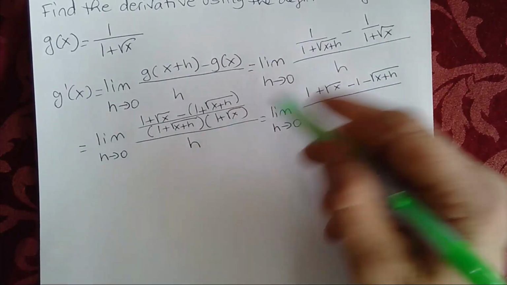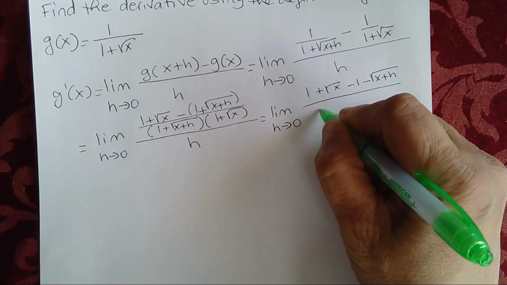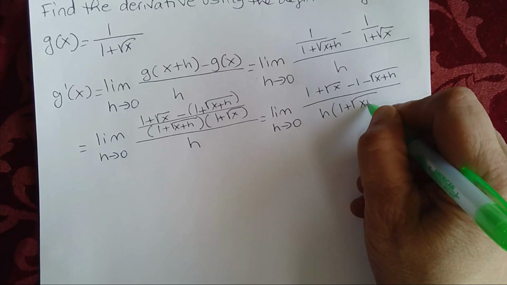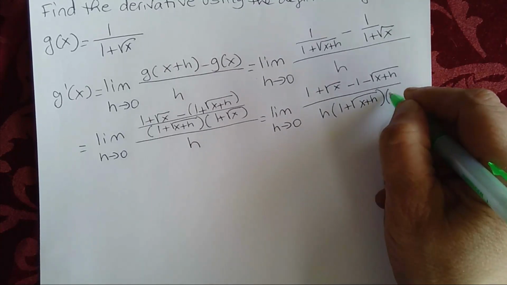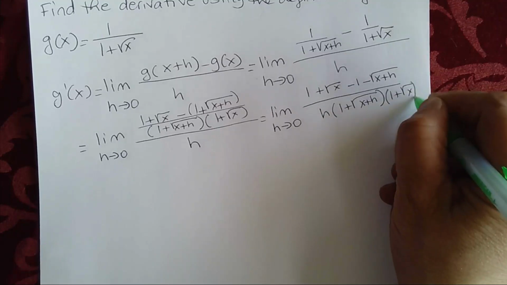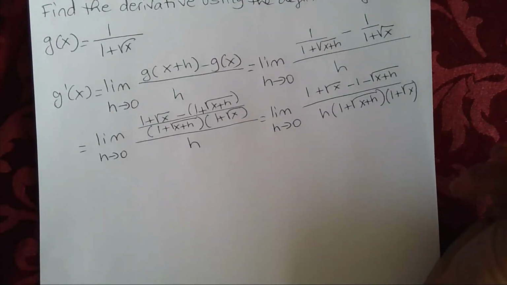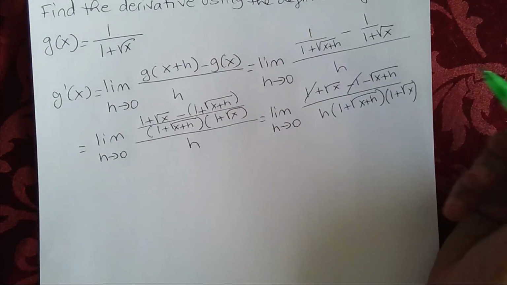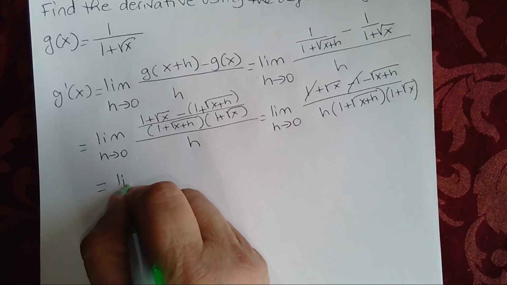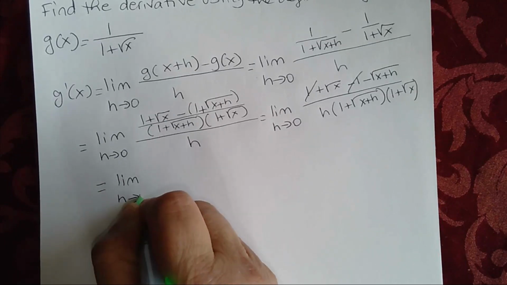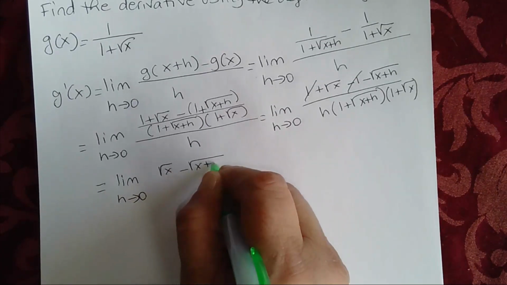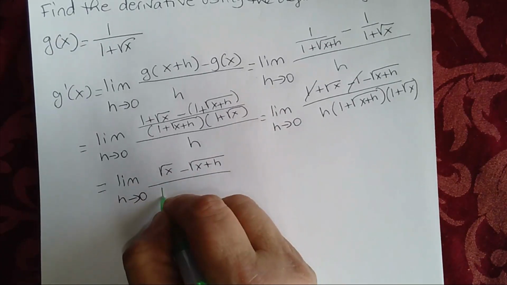So you get h times 1 plus square root of x plus h times 1 plus square root of x. Okay, simplifying this, so the 1 cancels. So you'll be left with the limit as h approaches 0 of square root of x minus square root of x plus h, divided by the denominator.